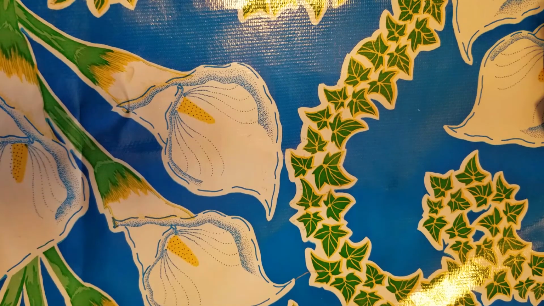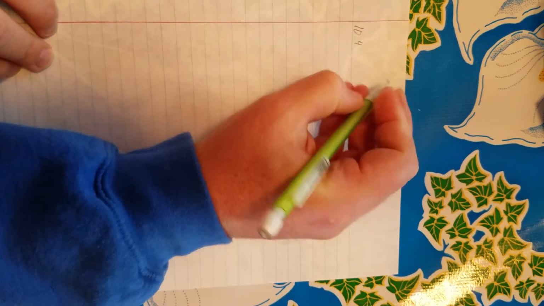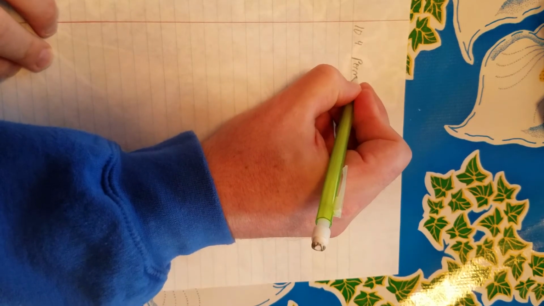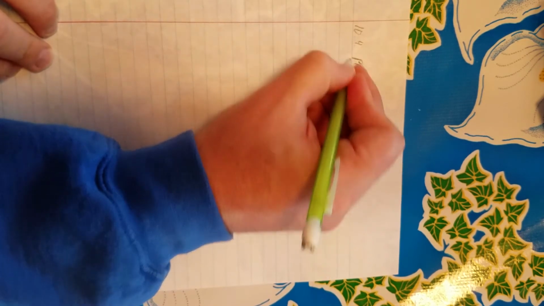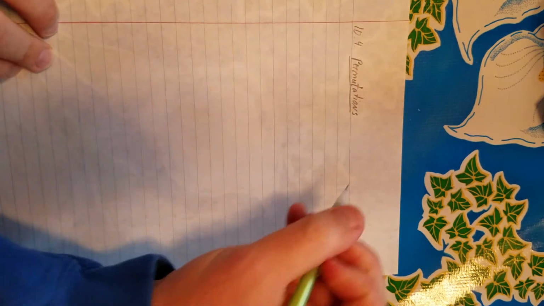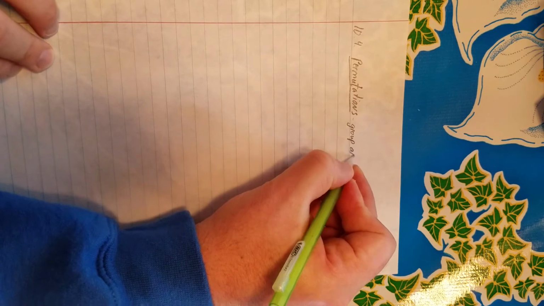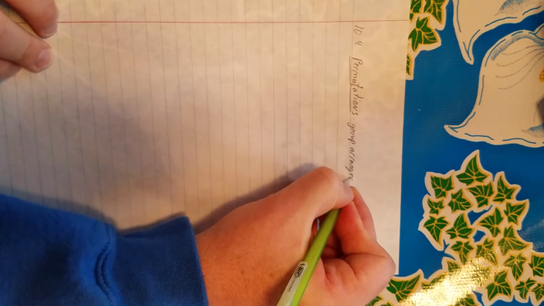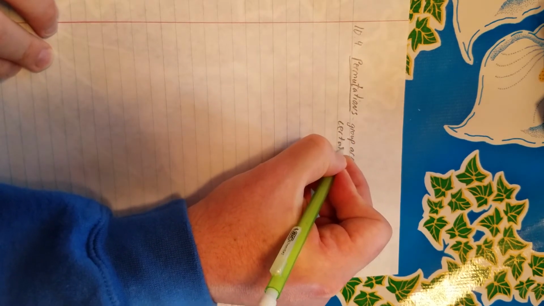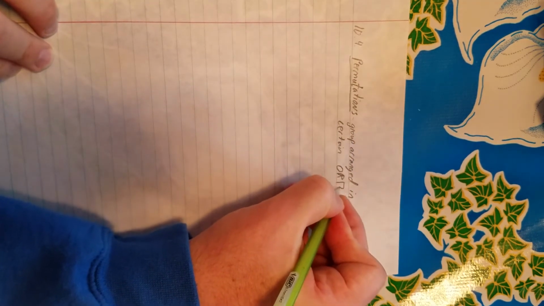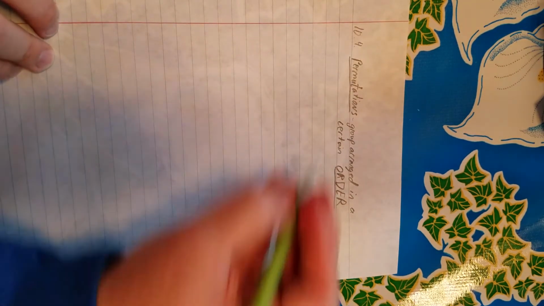Third lesson, 10.4, is on permutations. What a permutation is: a group arranged in a certain order. And the key word here is order. So order is important. All right.